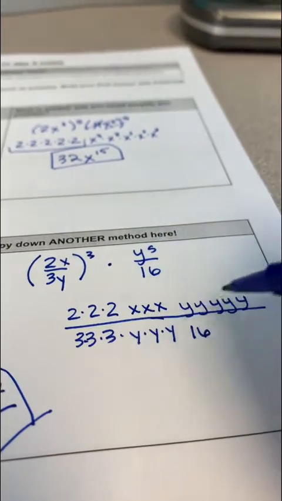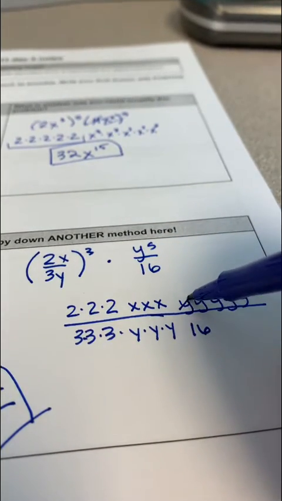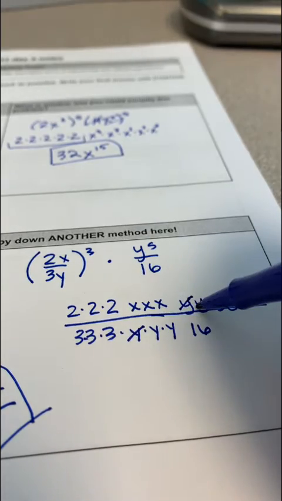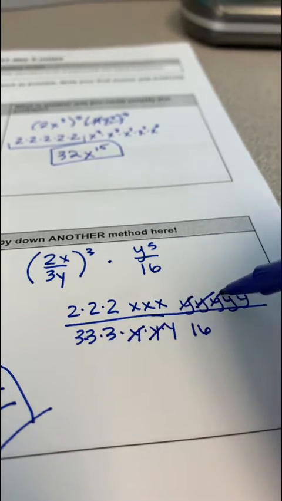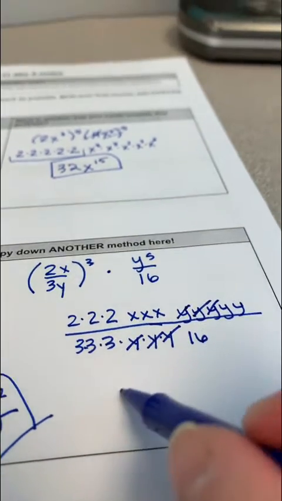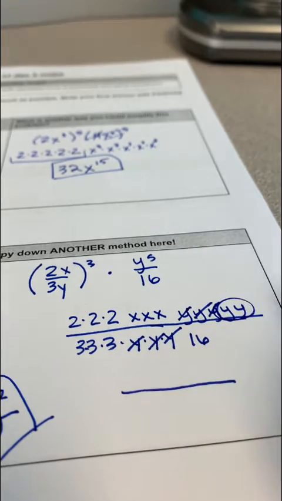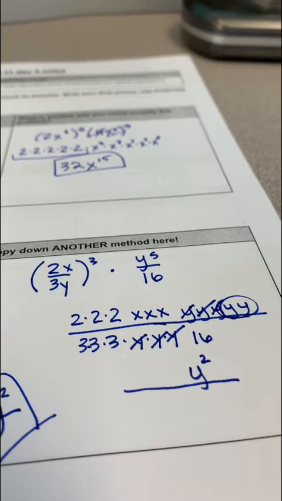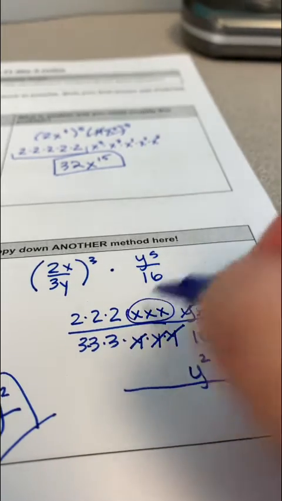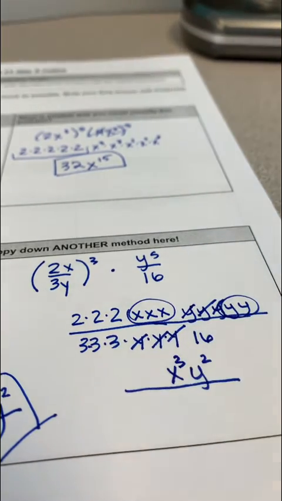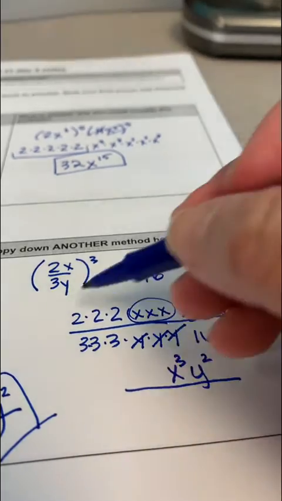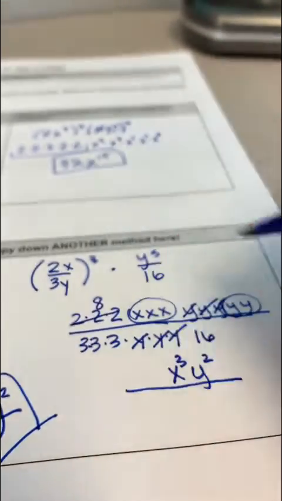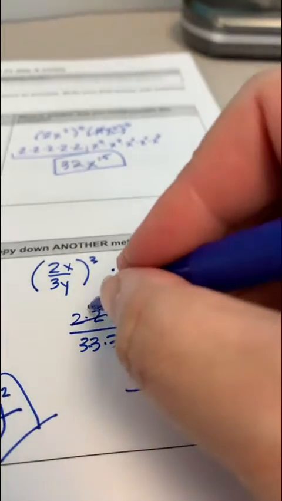All right, so when you do this, it's okay to cancel. So I cancel out 1 y on top, 1 y on bottom. 1 on top, 1 on bottom, 1 on top, 1 on bottom. All right, so I'm kind of done with my y's there. I just have y to the second. And I have x to the third. And 2 times 2 times 2 is 8. I'm going to simplify the 8 with a 16.